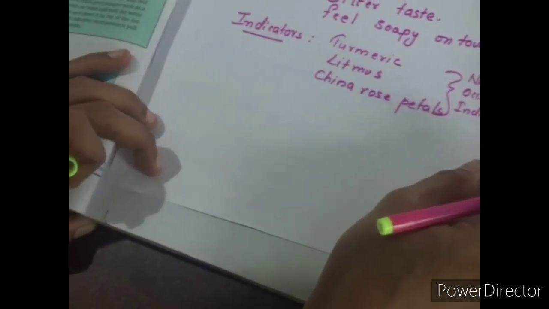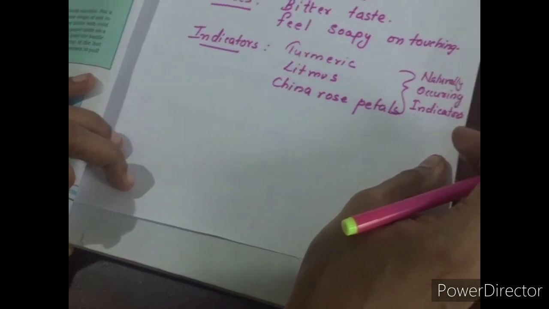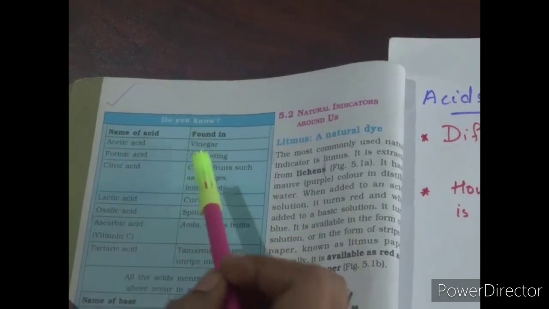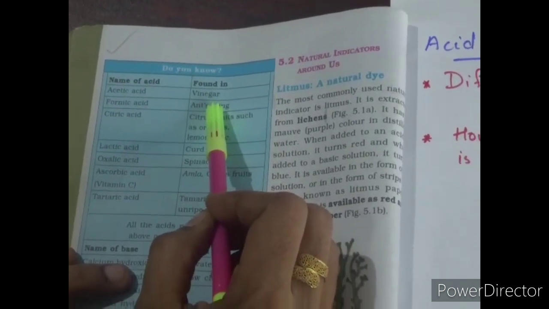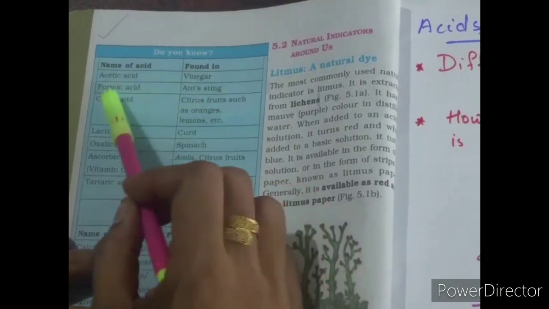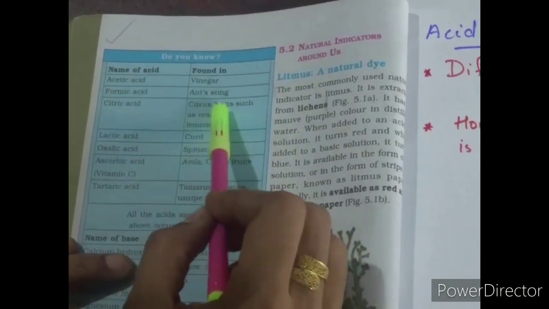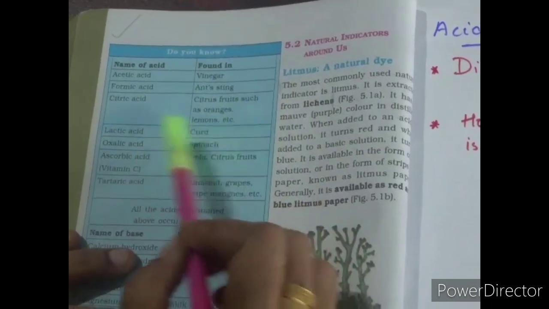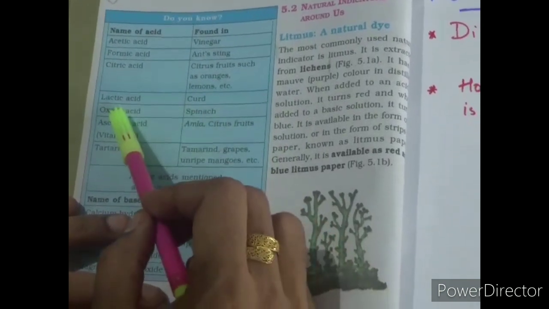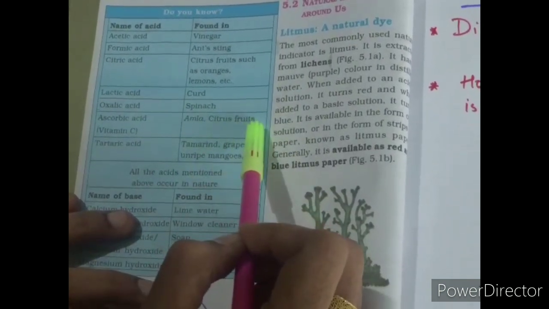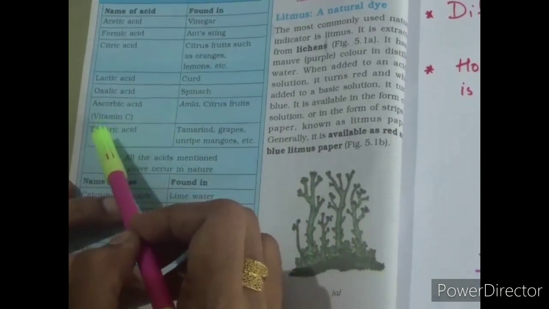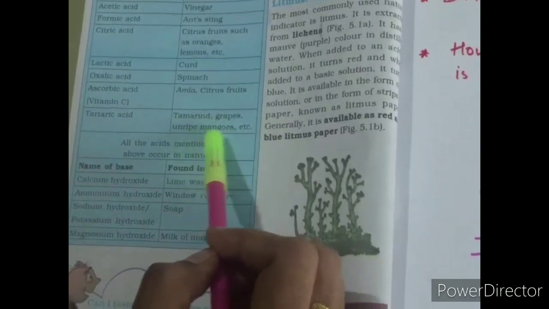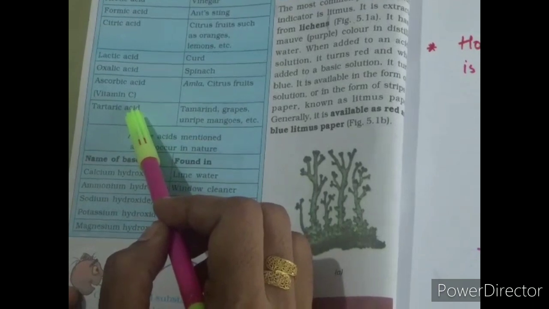Now let's see the different types of acids and bases found in our day-to-day life. Vinegar contains acetic acid. A sting, which produces an itching effect, contains formic acid. Citrus fruits like orange and lemon contain citric acid. Curd contains lactic acid, spinach contains oxalic acid. Amla and citrus fruits contain ascorbic acid, which is also a source of vitamin C. Tamarind, grapes, and unripe mangoes contain tartaric acid.